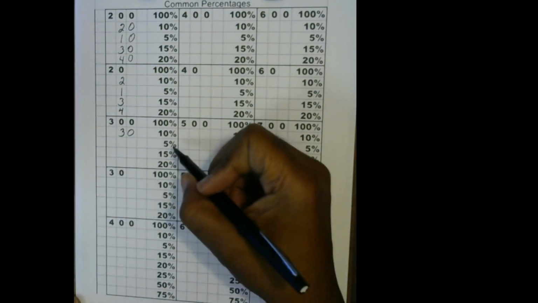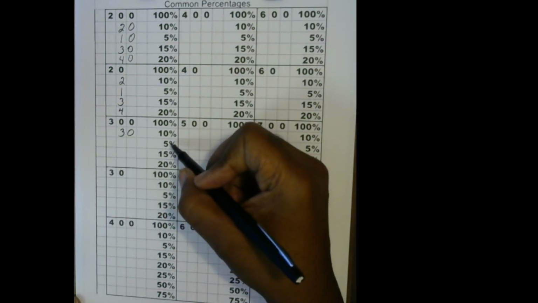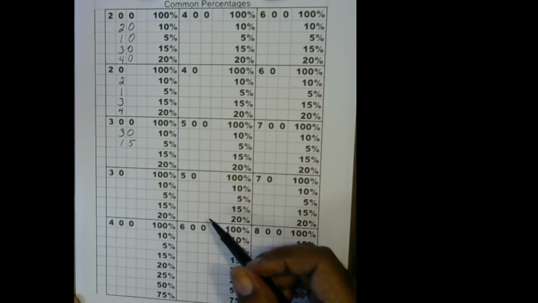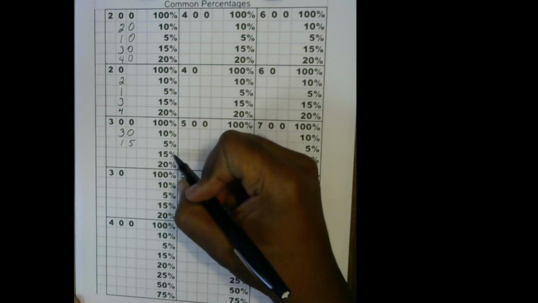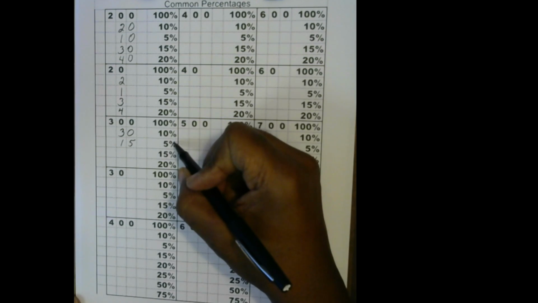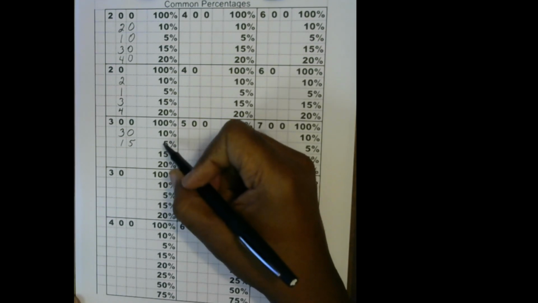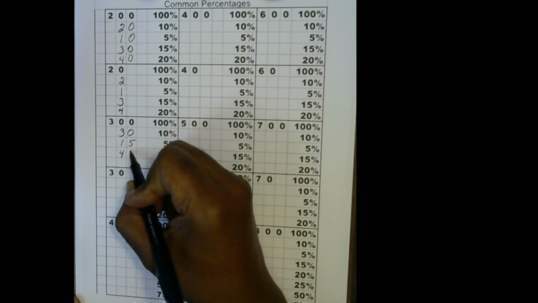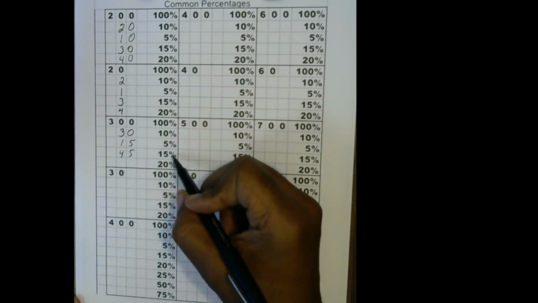All right, so next I need 5%. 5% is half of 10%. So if 10% is 30, half of 30 will be 15. Now, I want 15%. To get 15%, you take your 10% and your 5% and you add them together. My 10% is 30, my 5% is 15. So when I add these together, we're going to get 45. And that represents 15%.